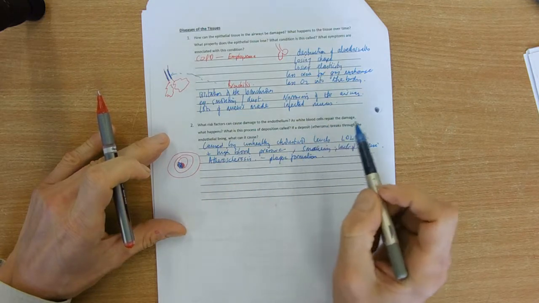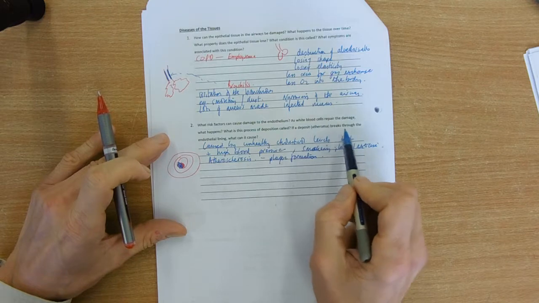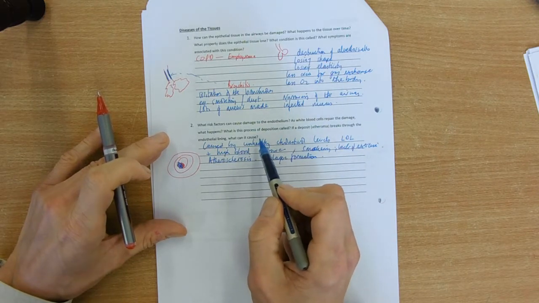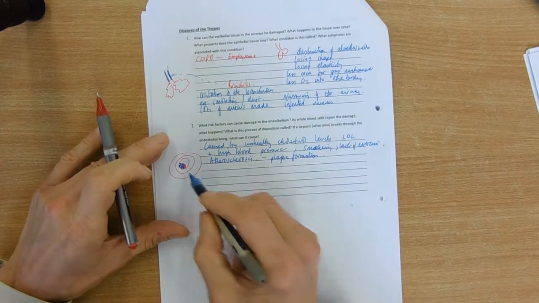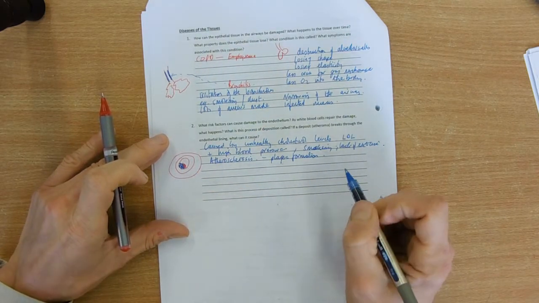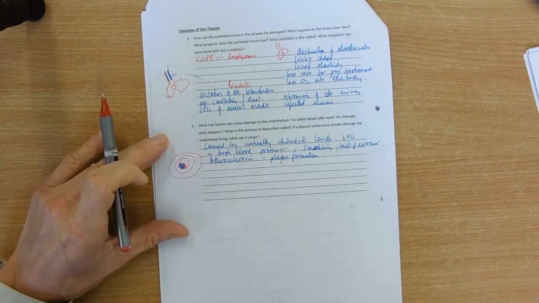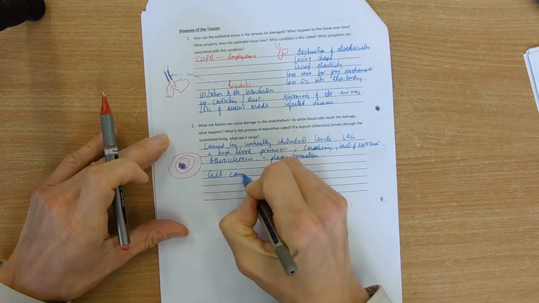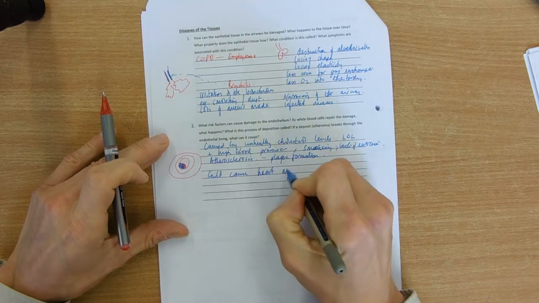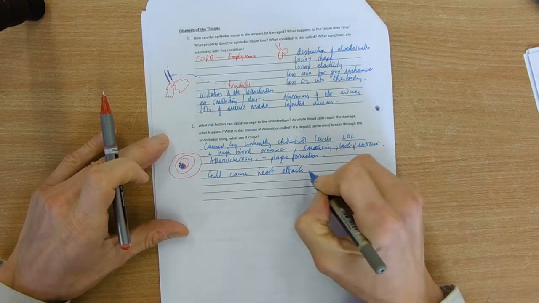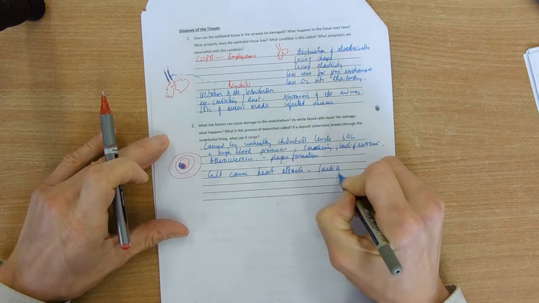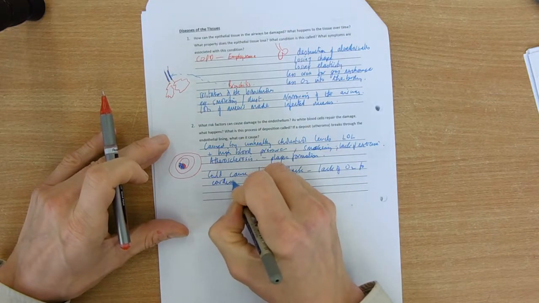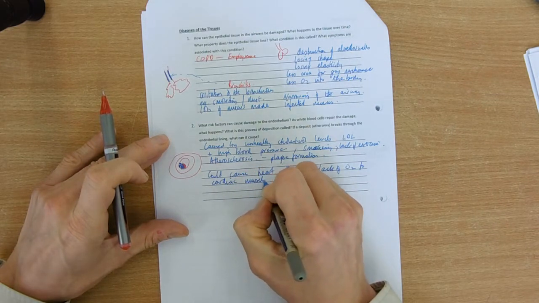And if a deposit breaks off, what can it cause? It can cause a blockage, a heart attack, where oxygen can't get through the coronary arteries to the muscle tissue in the heart. So, could cause heart attack, lack of oxygen to cardiac muscle.